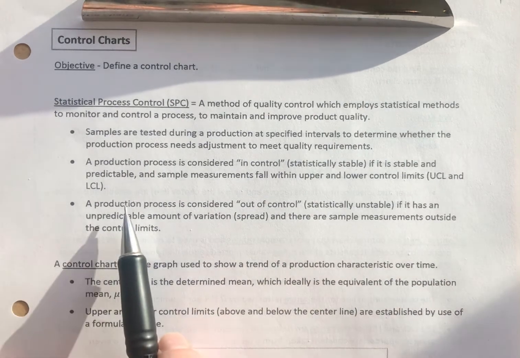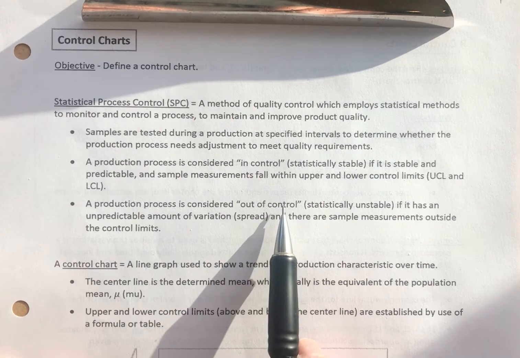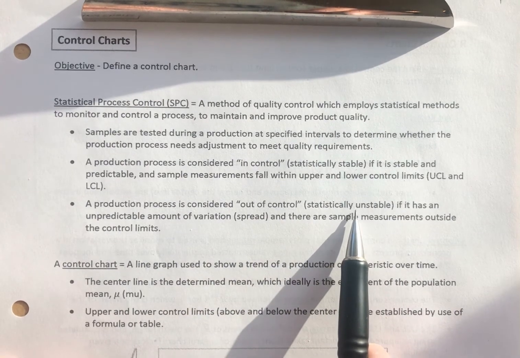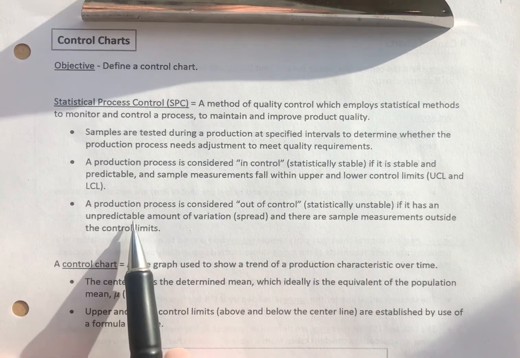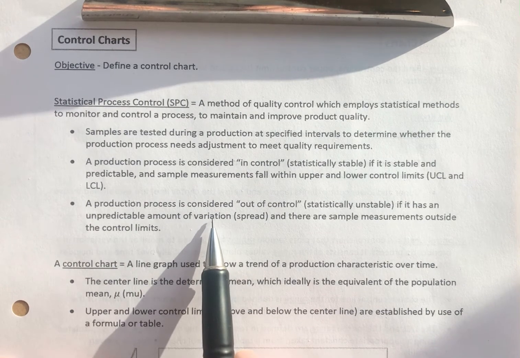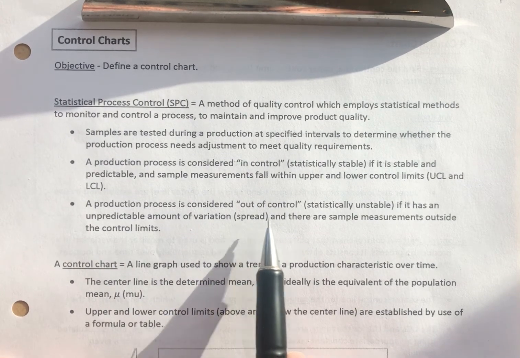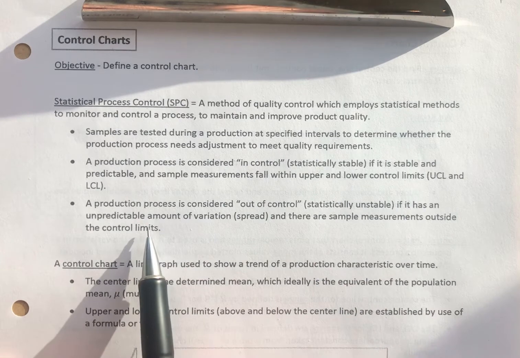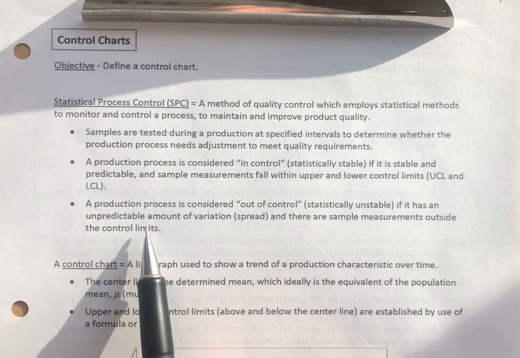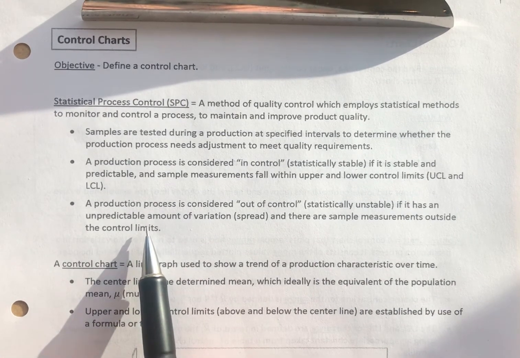As I mentioned, the other possibility is that a production process is considered out of control. It's statistically unstable if it has an unpredictable amount of variation, an unpredictable spread, and there are sample measurements outside the control limits. Go back to our shoe example.